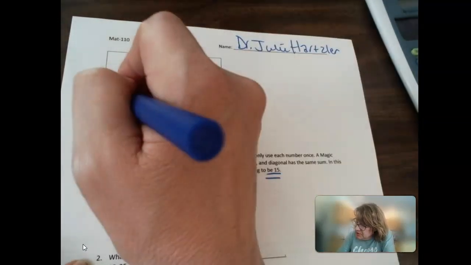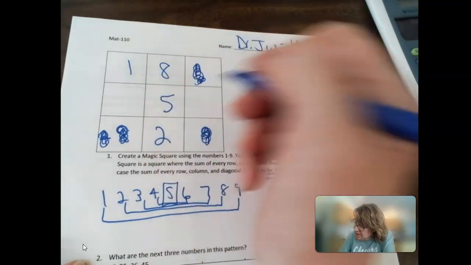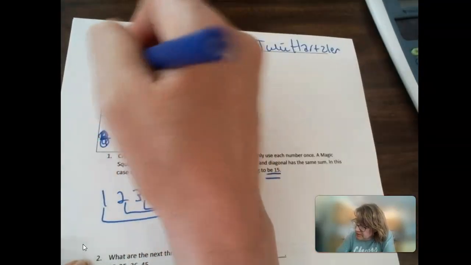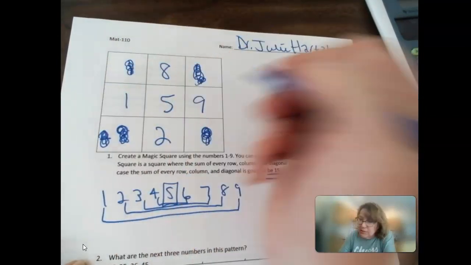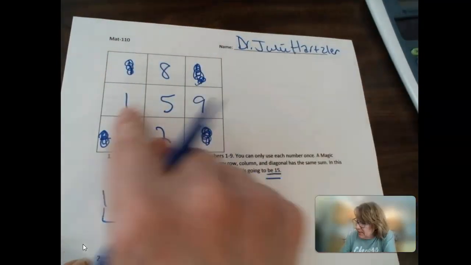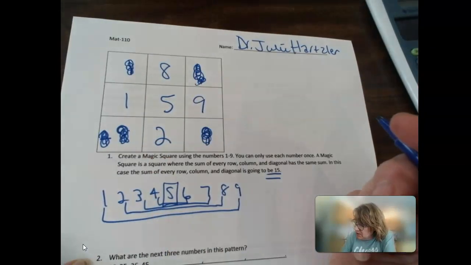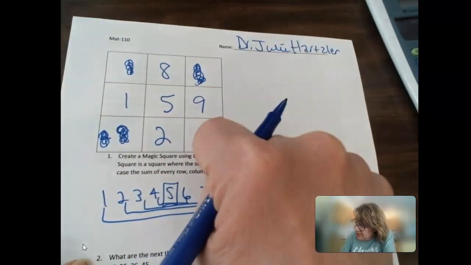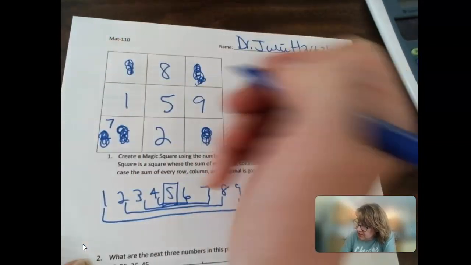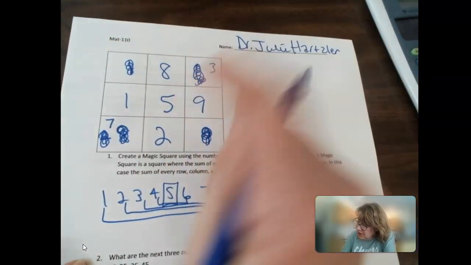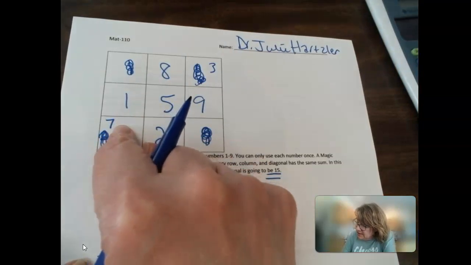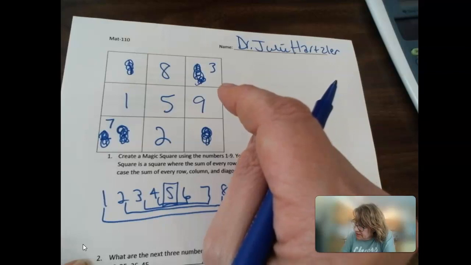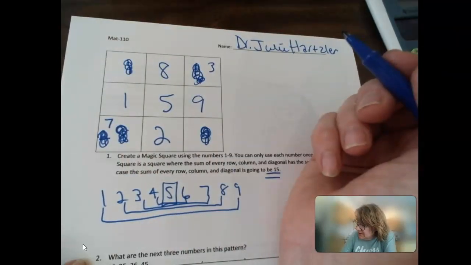Let's see, maybe let's try 1 and 9 here. All right, and then see what happens. That's 15, that's 15. Okay, so what's left? 3 and 7. So maybe, but I can't put a 7 there. Maybe we'd put a 7 here, and that would be 3. Okay, so now I'm at 8. So I would need another 7, so that's not going to work.